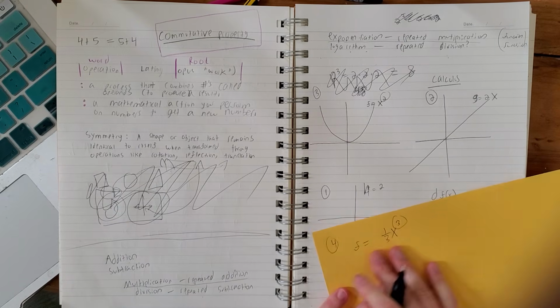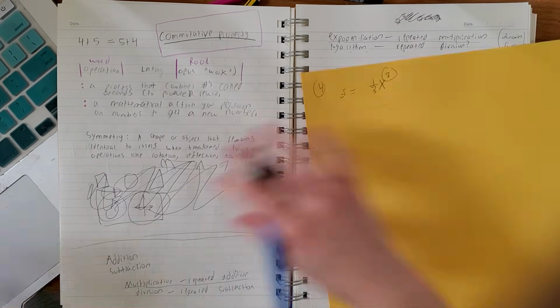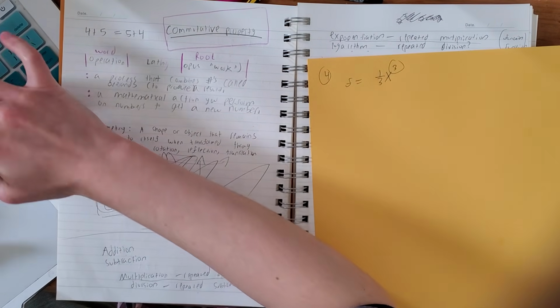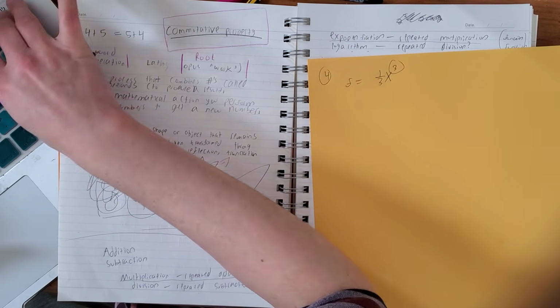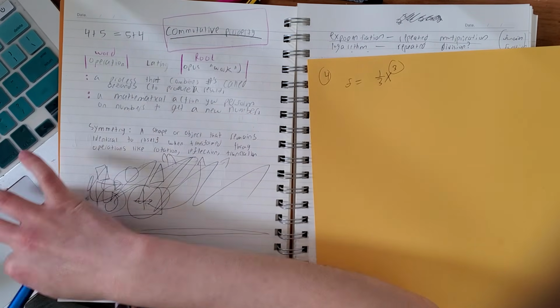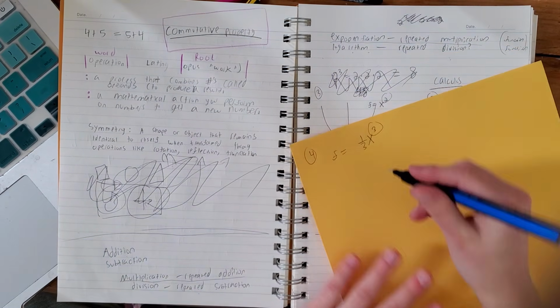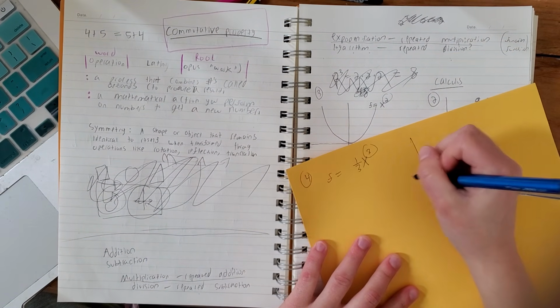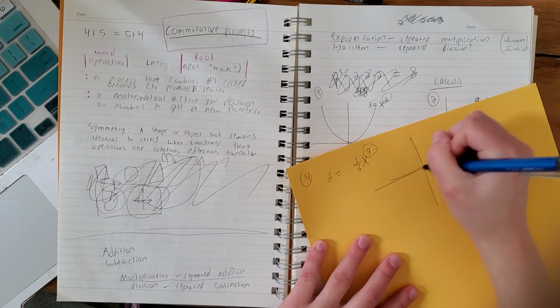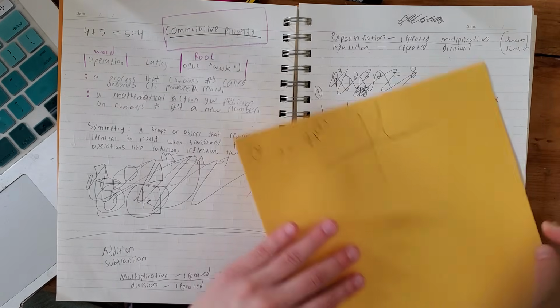So what does that look like? Graph of 1/3 x squared, supposedly like this, something like that.